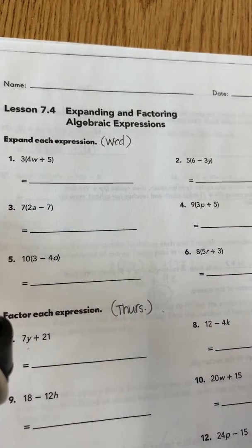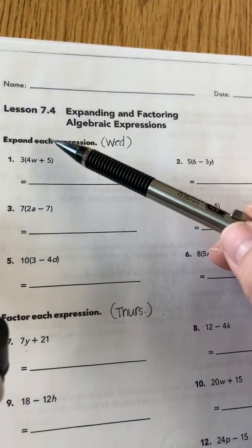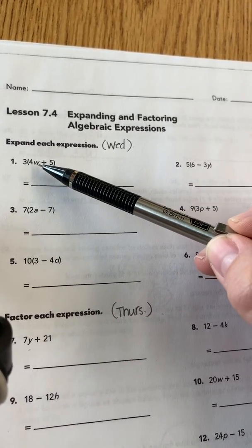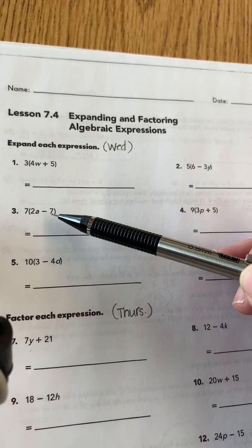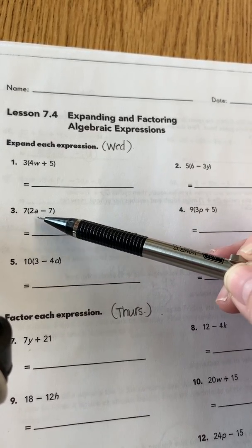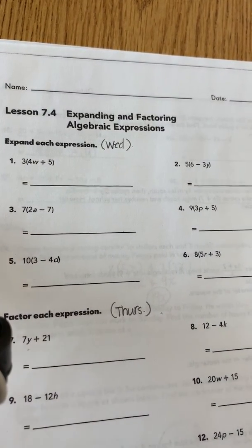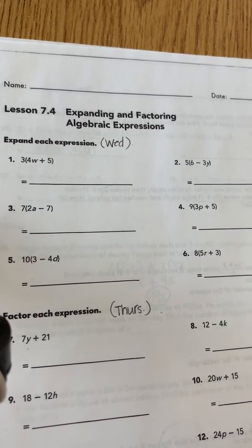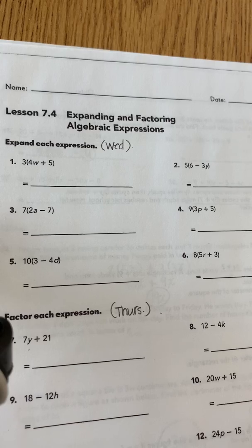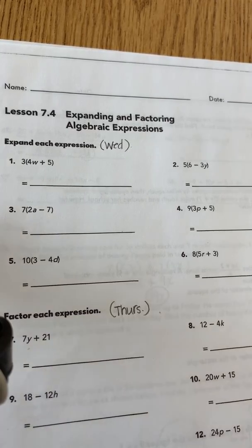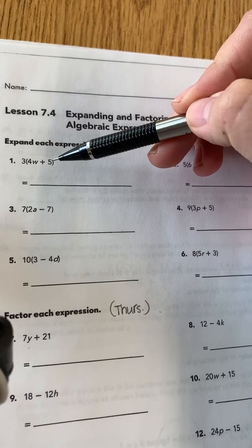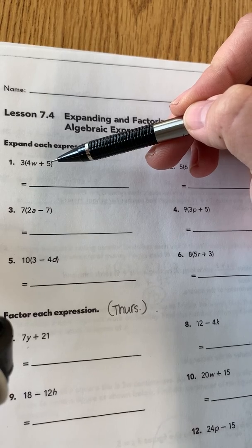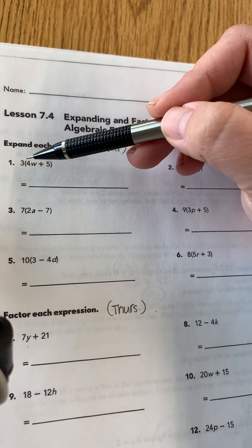Now, the problem with all of these is they are in simplest form. 4w plus 5, I can't do anything with that unless I know what w is. And 2a minus 7, I cannot do anything else with that unless I knew what 2a is. And as you can tell, this assignment does not tell us what these are. So you have to use what's called the distributive property. And the distributive property says that if what is inside the parentheses is in simplest form, you have to multiply every term inside the parentheses by what's outside it.